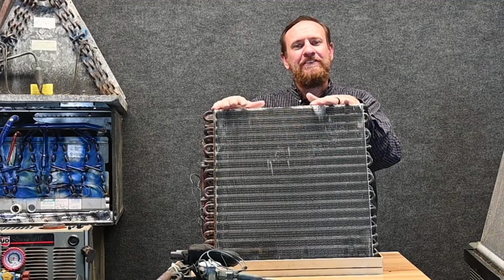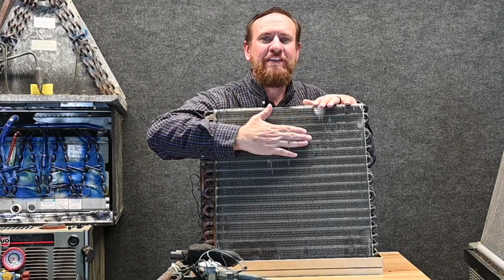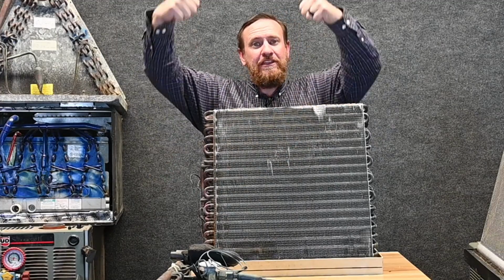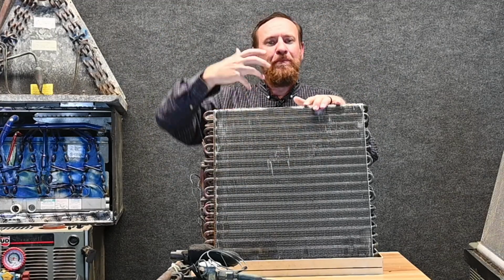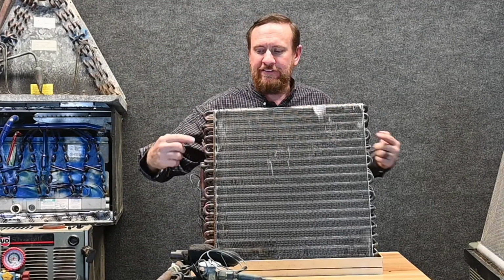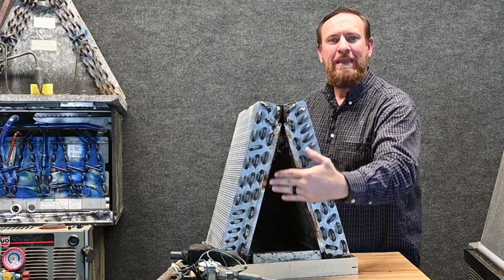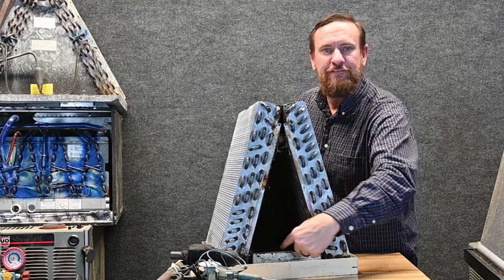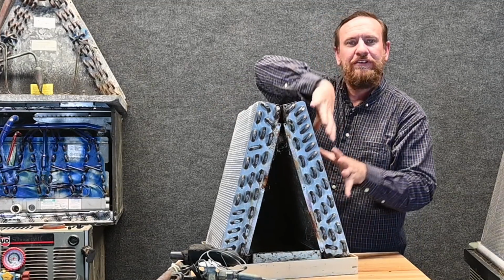A mistake a lot of technicians make is they look on this side of the evaporator coil. Let's say the air is flowing in this direction. Whether we're pulling air across the evaporator coil or we're pushing air across the evaporator coil, it's going from inside to the out. There's a panel here I took off, but the air would be going from here through the coils and out of the side.